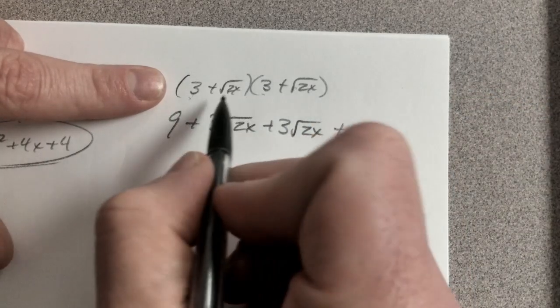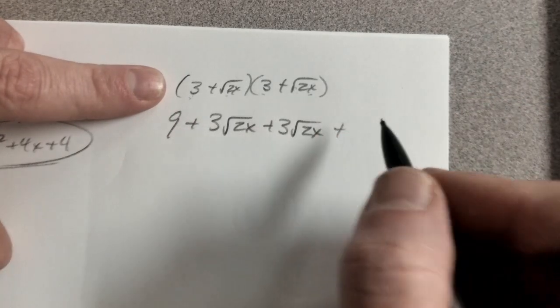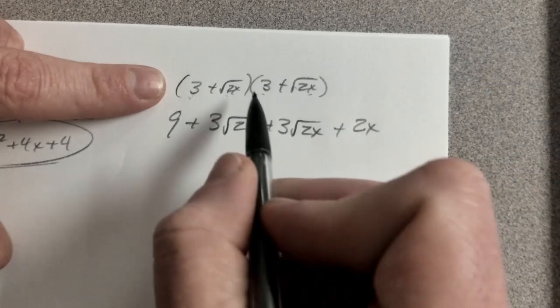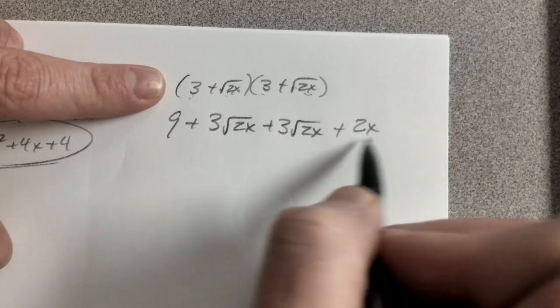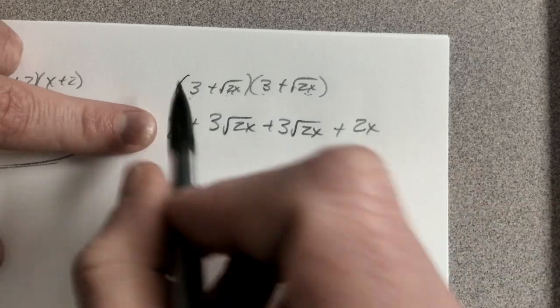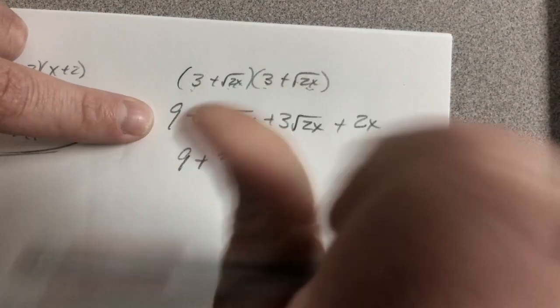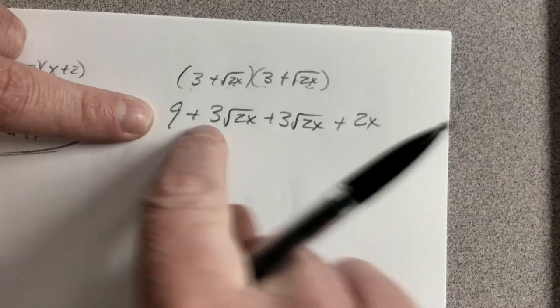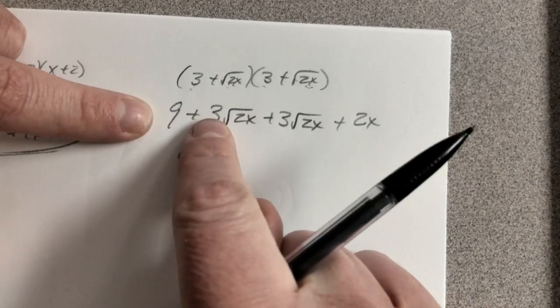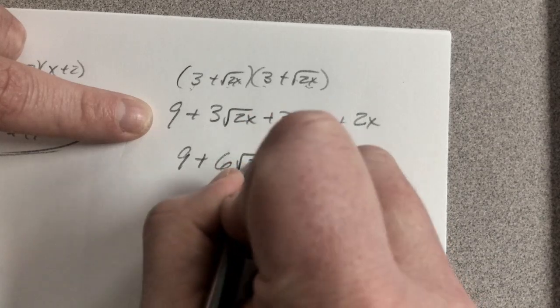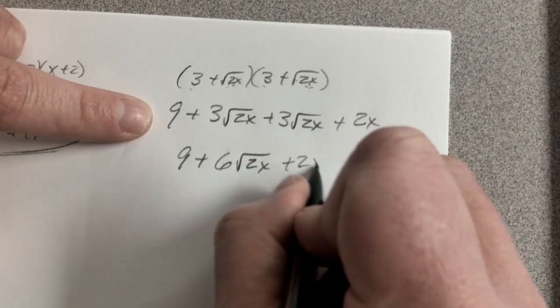What's root 2x times root 2x going to get us? Yeah, good. The square root of something squared is just the something. Now we can clean this up a little bit. We have 9 plus, how many root 2x's? 6, right? 3 root 2x plus 3 more root 2x's is a grand total of 6 root 2x's, all that plus 2x.